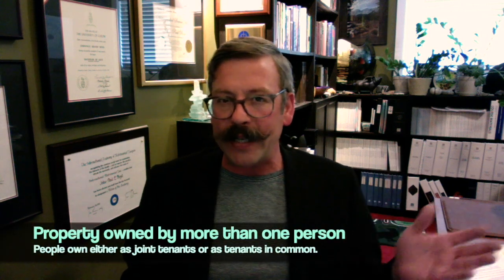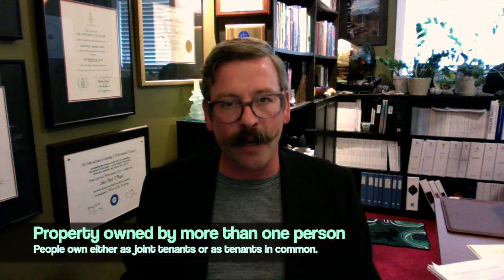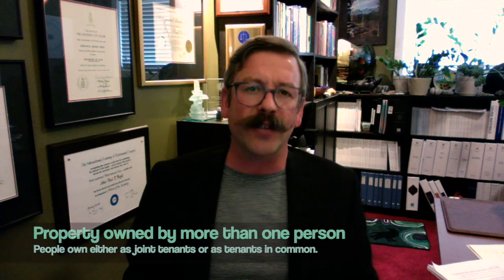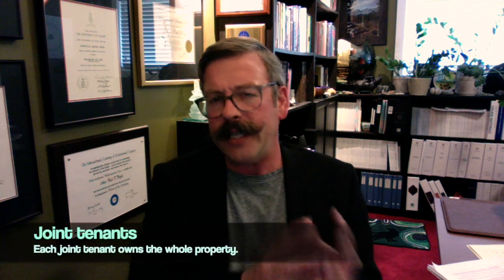There are two ways that two or more people can own property in British Columbia. You either own that property as joint tenants or you own it as tenants in common. And there are some really important distinctions between those two ways that two or more people own property. As a joint tenant, each joint tenant owns 100% of the property. And that means that when they die, their ownership interest essentially evaporates because all of the other surviving owners continue to own 100% of all of the property.